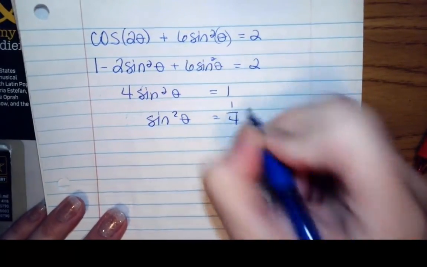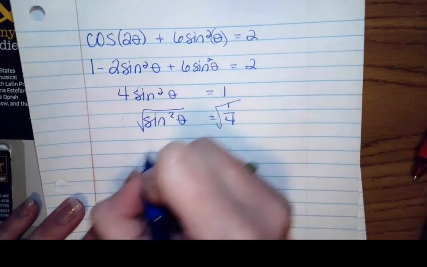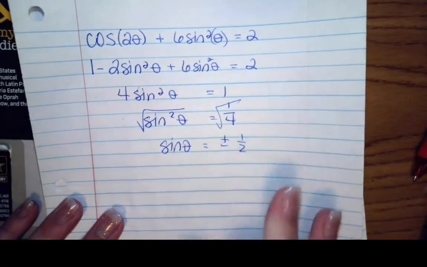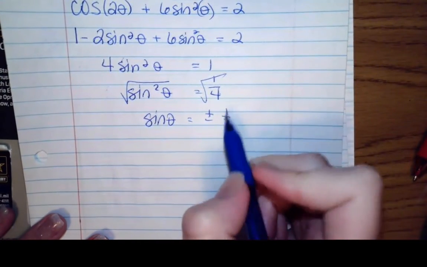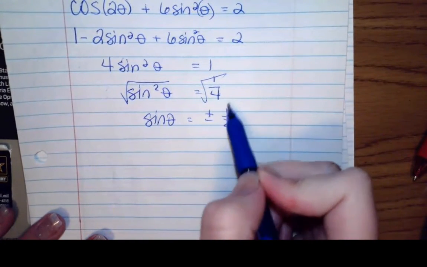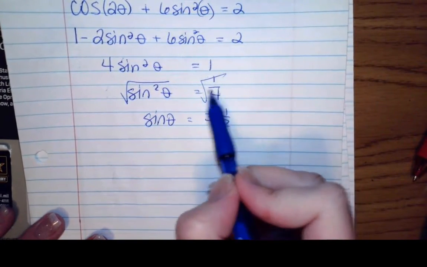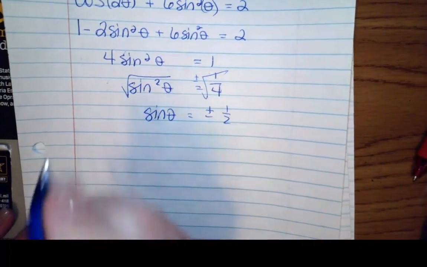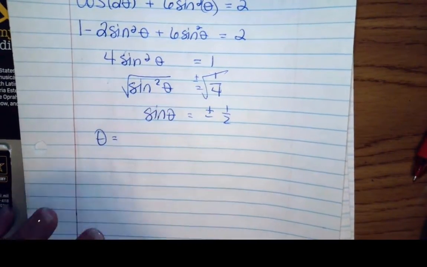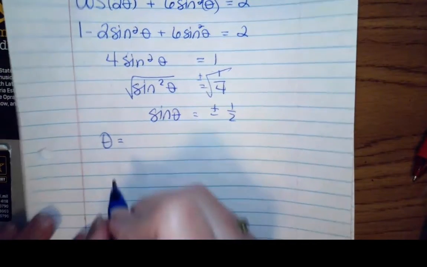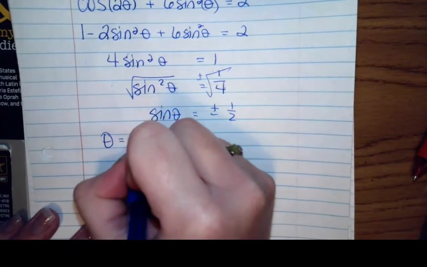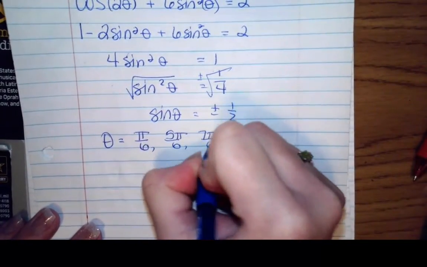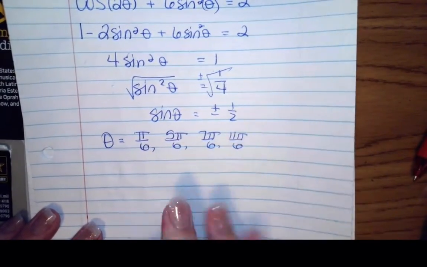So I get a 1/4, and then I'm going to take a square root, which means where does sine in one lap of the unit circle have ratios of positive or negative 1/2? Square root of 1 is 1, square root of 4 is 2, and don't forget your plus minus when you're taking roots. So where in one lap of the unit circle does sine have positive or negative ratios of 1/2? That's going to happen at pi over 6, 5 pi over 6, 7 pi over 6, and 11 pi over 6.